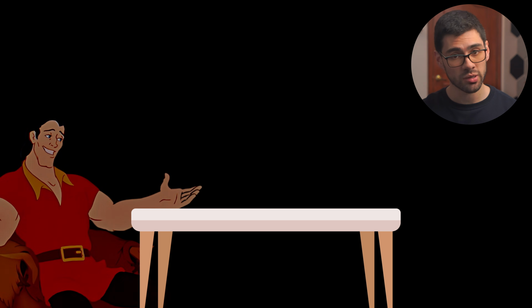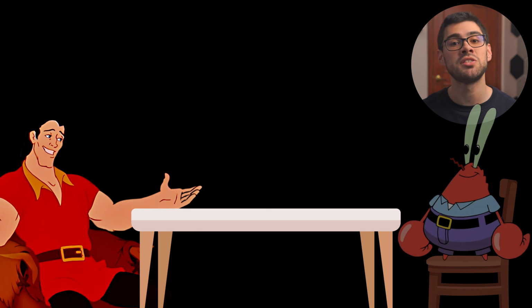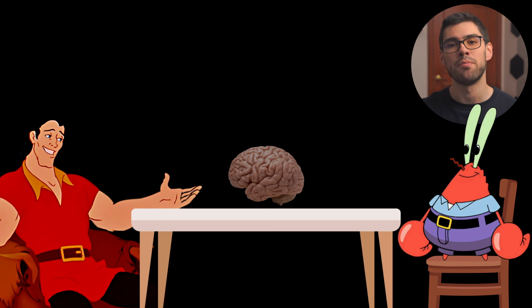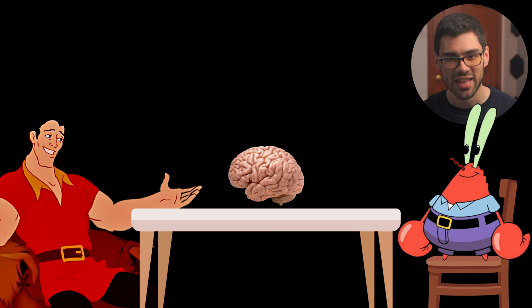Okay, so in this space, which in my case is my garage, but in your case can be whatever space you are imagining, I want you to picture an elegant dinner table. Sitting at the table are Gaston from Beauty and the Beast and Mr. Krabs from SpongeBob SquarePants. And between them, in the center of the table, there's a brain. A giant, slimy, squishy, and oozing brain. You're not entirely sure if they plan to eat it, but there it is, okay?